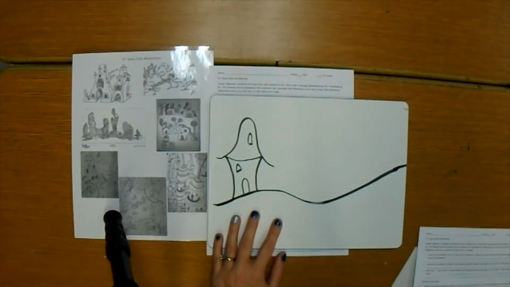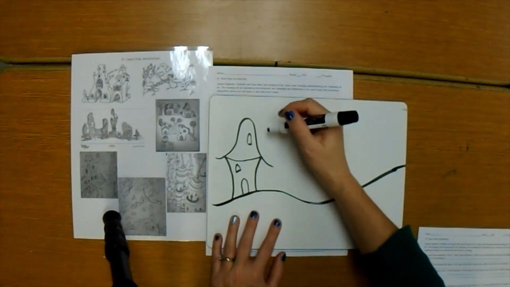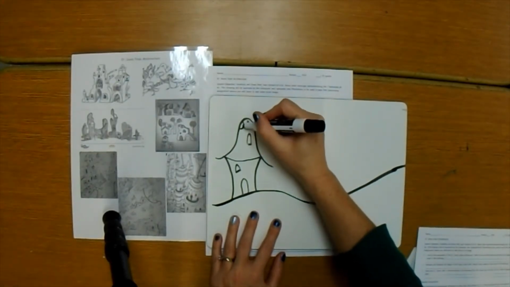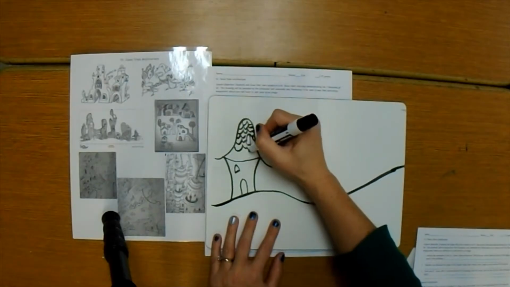Then it says that each building has to have pattern or texture. So you decide where that's going to be. Am I going to put pattern or texture on my roof? Maybe that's an easy choice where I add in repeating lines to build a pattern on my rooftop.